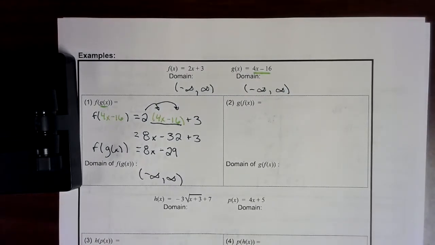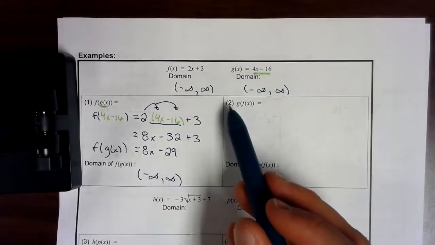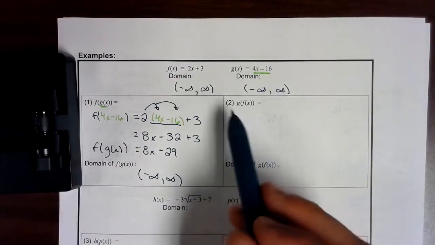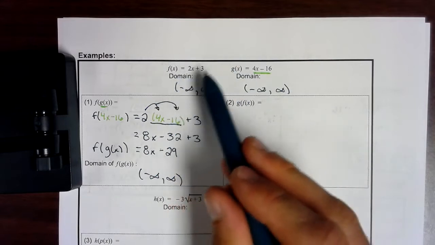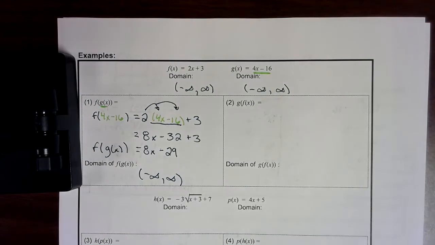All right, I'm going to ask you to hit pause here and see if you can find the opposite. See if you can find g of f of x. So same process, but now instead of taking g of x and plugging it into this x, we're going to take f of x and plug it in for x in g. So go ahead and hit pause, see what you come up with. Just put something down, and then we'll check back in a second.